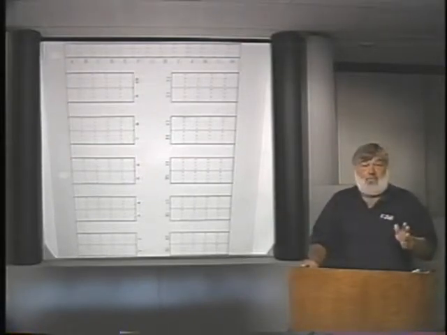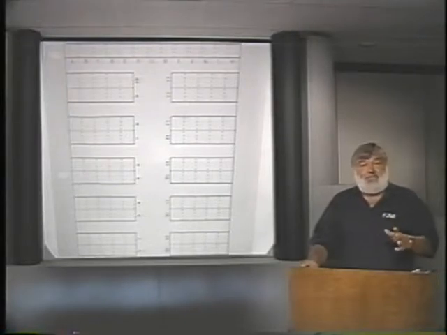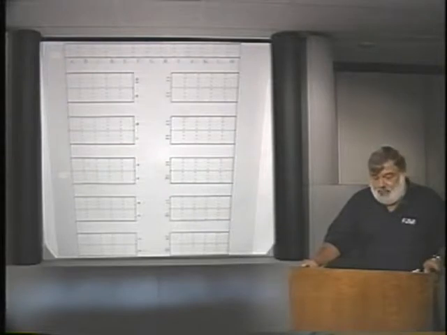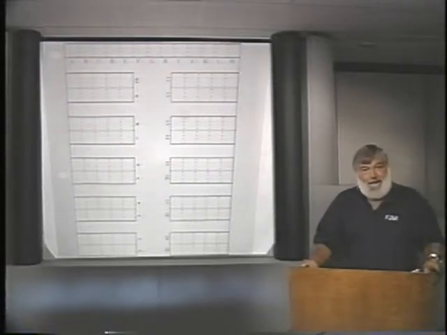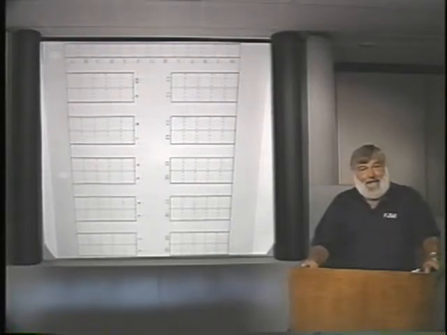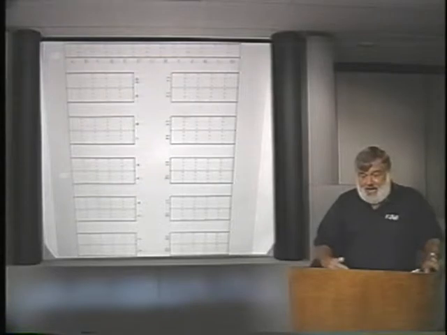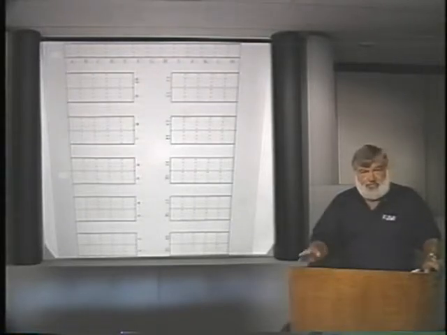Now, each row is sectionalized into sections. So if you look at row 1 and 2, you will notice that we have sections A, B, C, D, and E, and the same logic is also utilized in the balance of the rows.